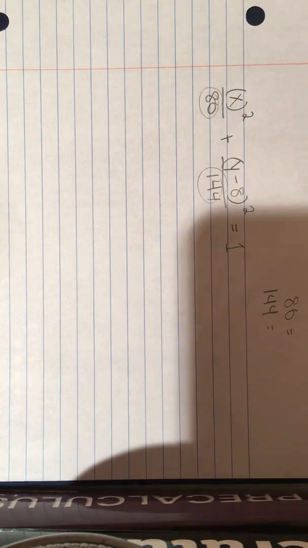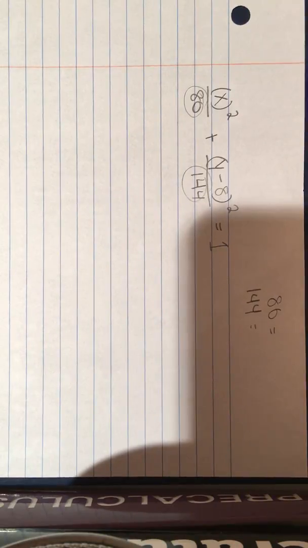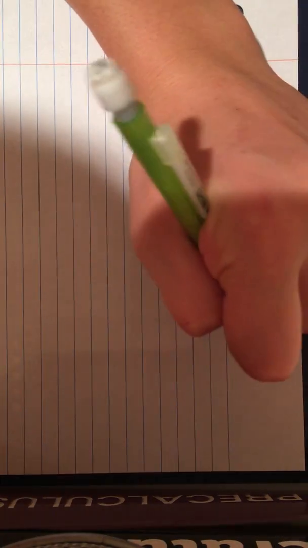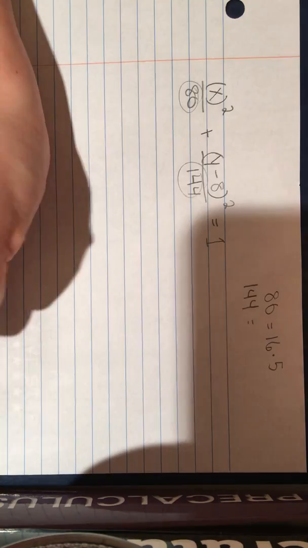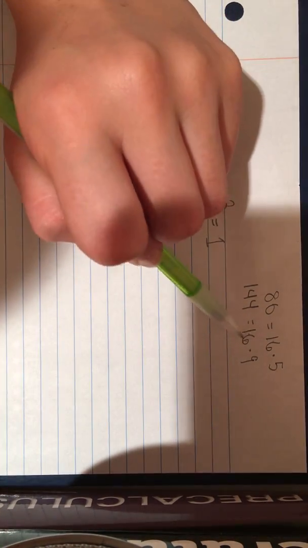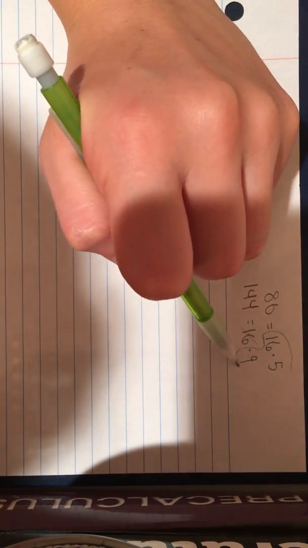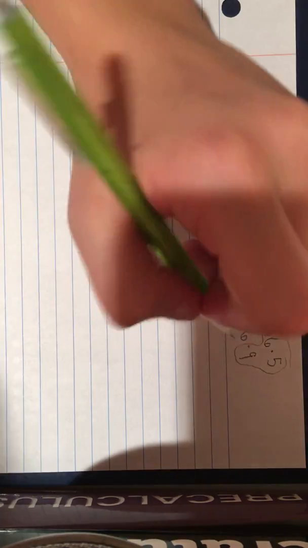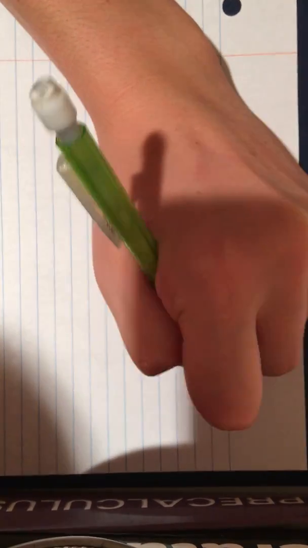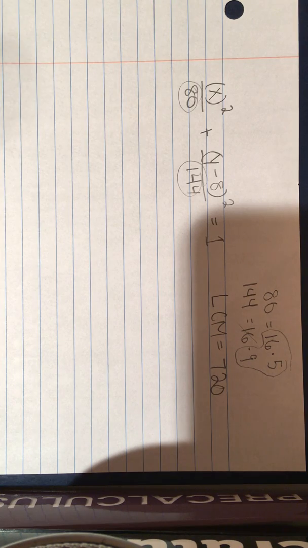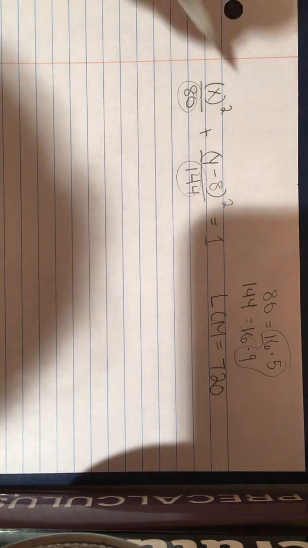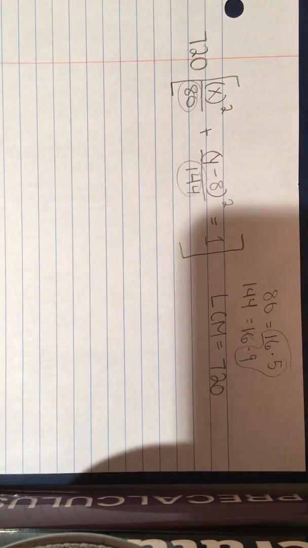So we know that, and in order to do this without a calculator, because this is a non-calculator question, we know that 16 times 5 equals 80, and also 16 times 9 equals 144. And see how the 16 repeat here? You're just not going to use one of the 16s, and you're going to multiply 16 times 9 times 5. And that gives you a least common multiple of 720. So since your least common multiple is 720, you're just going to multiply this whole equation by the least common multiple.